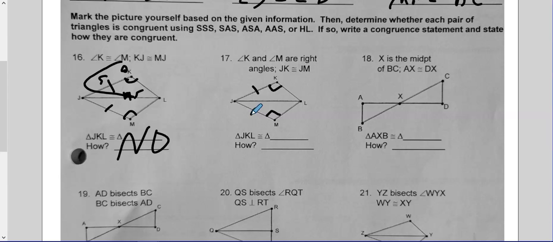What else can we mark? JL because of the reflexive property. Now, normally this would be ASS again, except what do we have? We have right angles. So what do we have? What's the exception to the ASS rule?